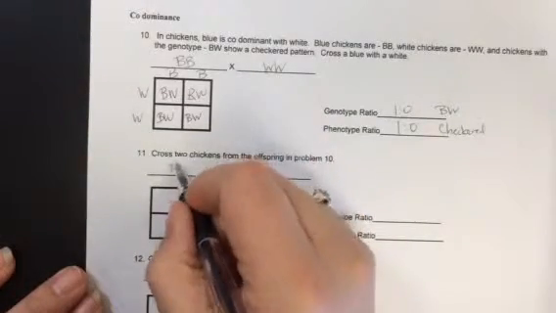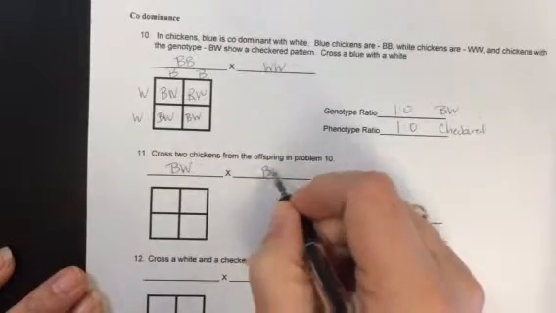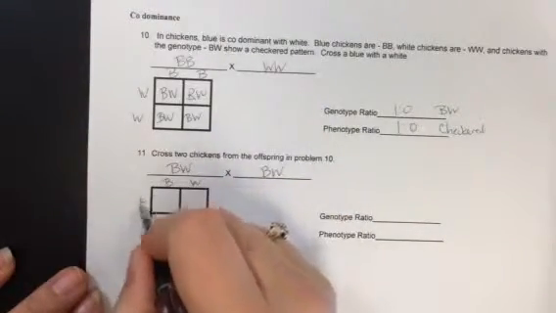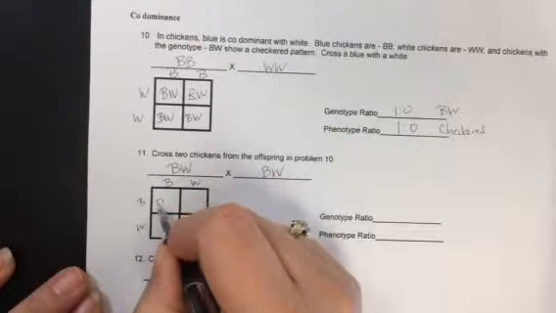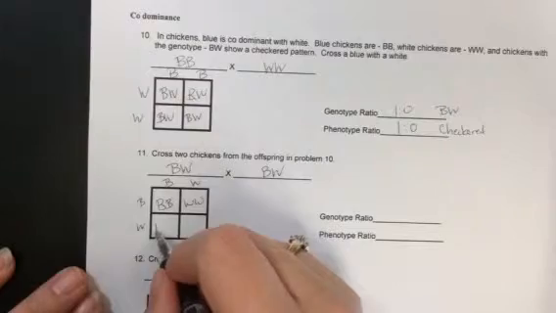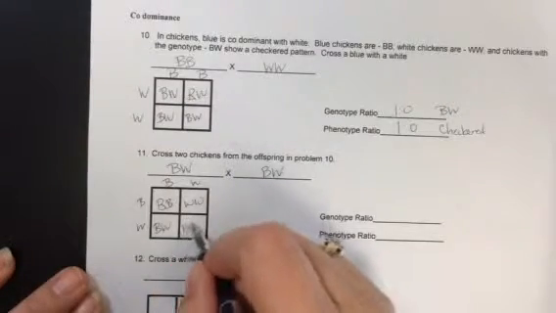And so our only offspring here are our checkered pattern, and so we would write out our Punnett like this, and it's very similar to what we did with the incomplete dominance, except you just have to keep in mind that when you look at these, you would see both colors.